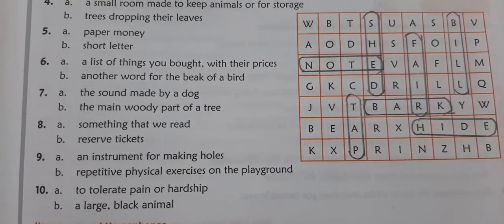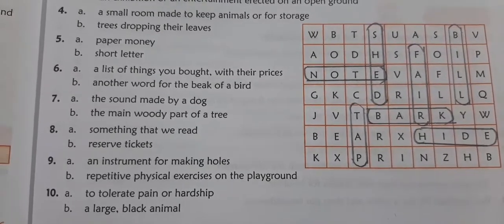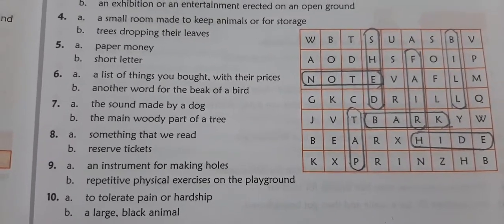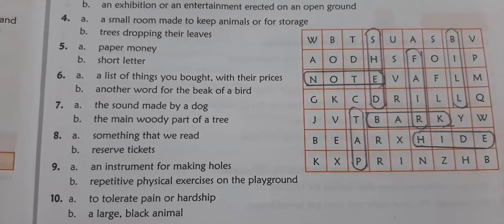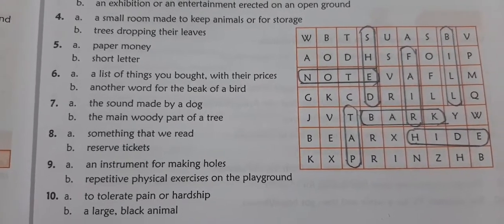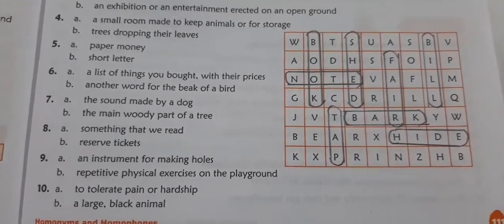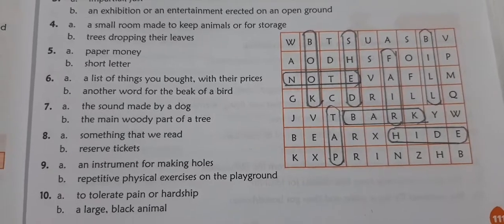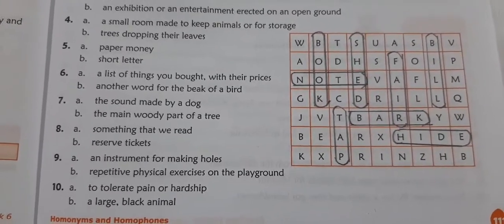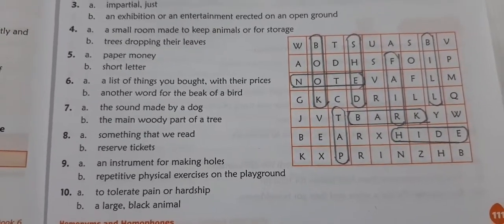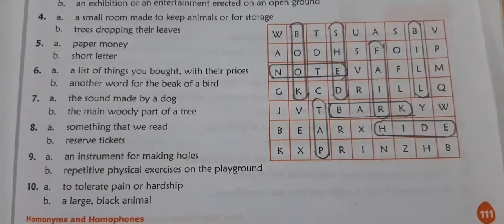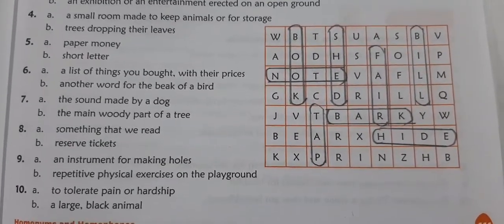Next, something that we read, reserve tickets. Come on, I have to book the tickets. And something that we read is a book. So we got the answer, book. An instrument for making holes. It is an instrument by which you can make holes.